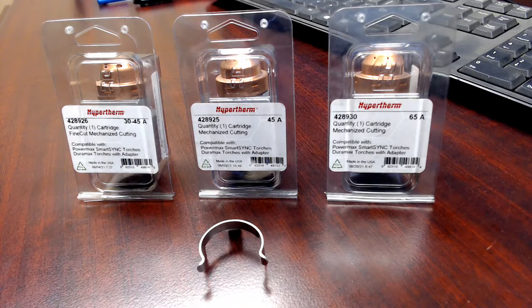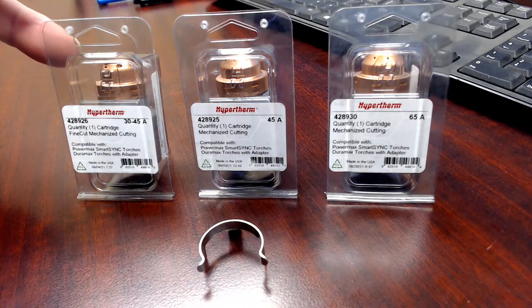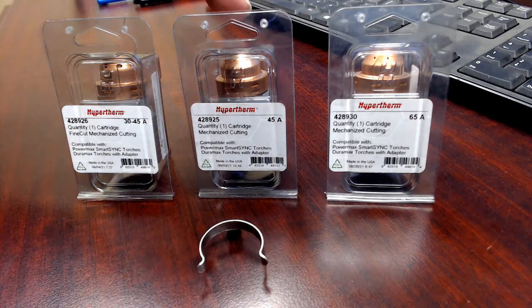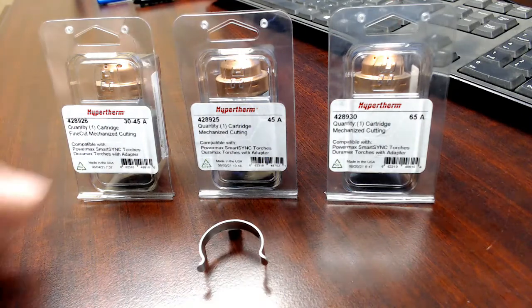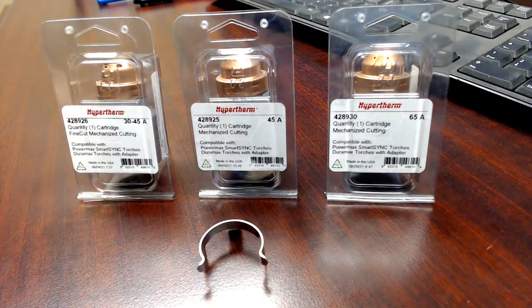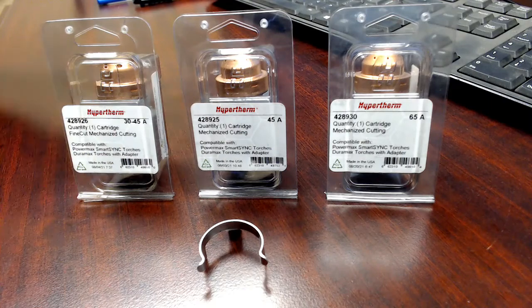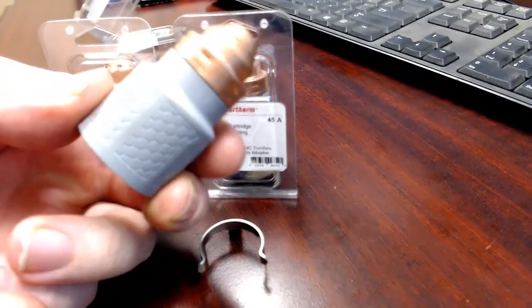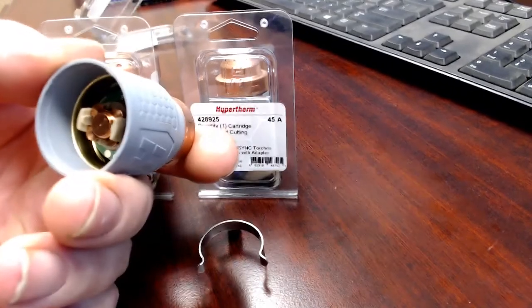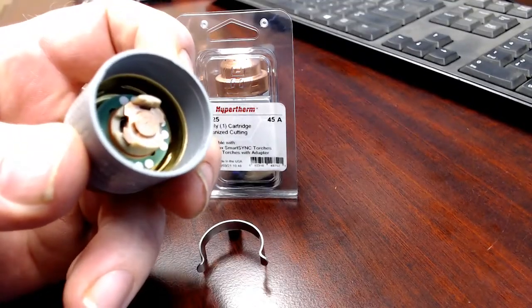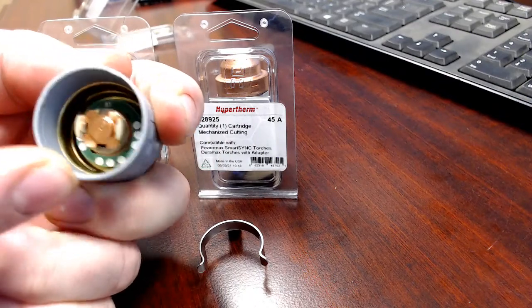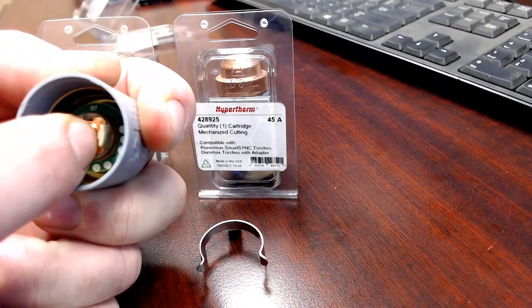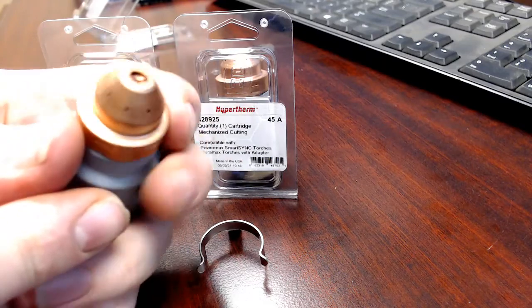So here we have the cartridges we'll be using with our Hypertherm Sync 65. We'll have the fine cutting, the 45 amp, and the 65 amp. We'll also be using our ohmic clip that will be clipping to the tip of the consumables, opening one up. You can see that the consumables are all in one. They simply just screw up into your mechanical torch. RF reader is inside. You also have your electrode and shielded tip.